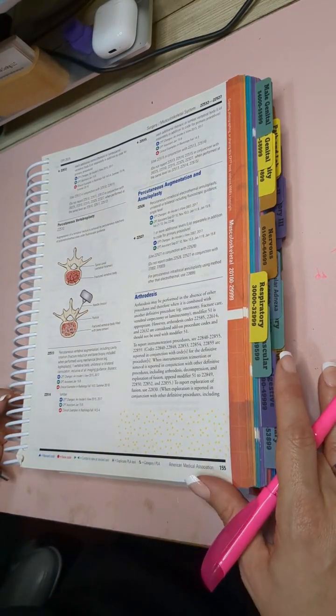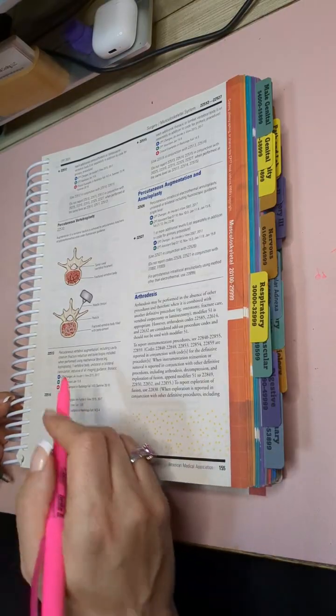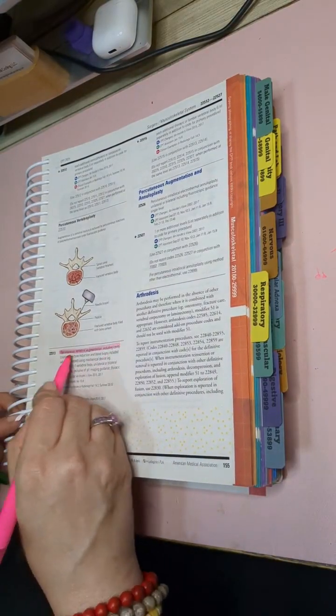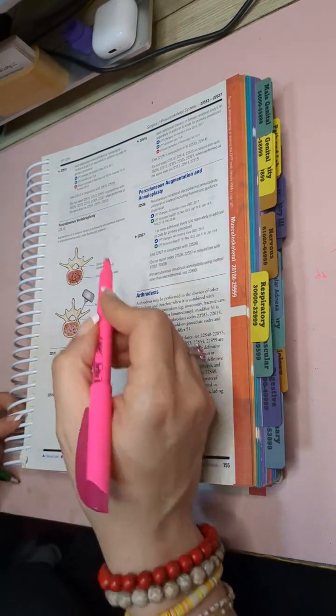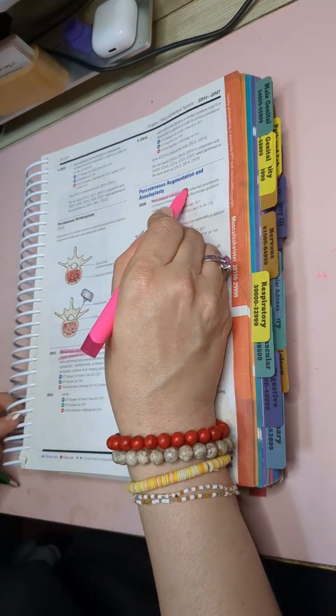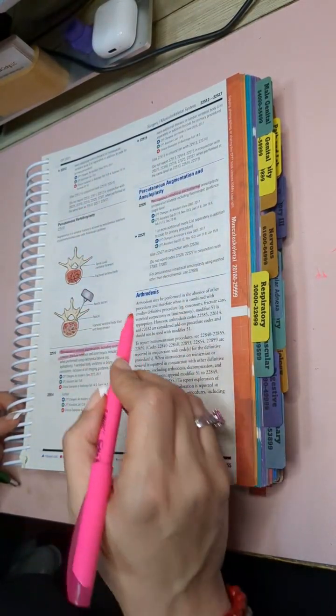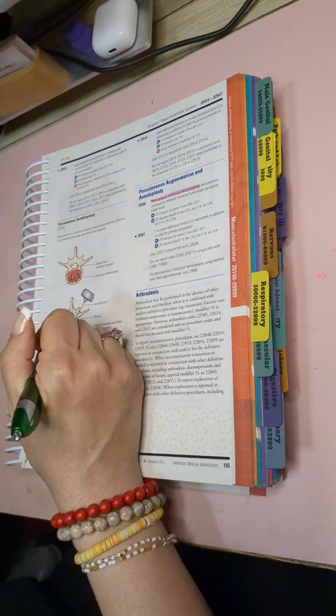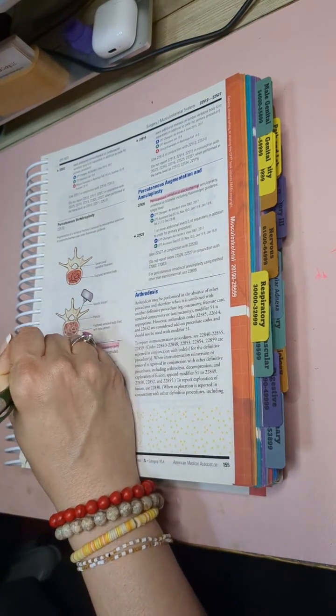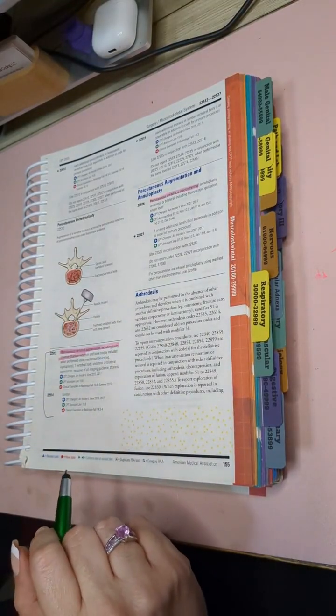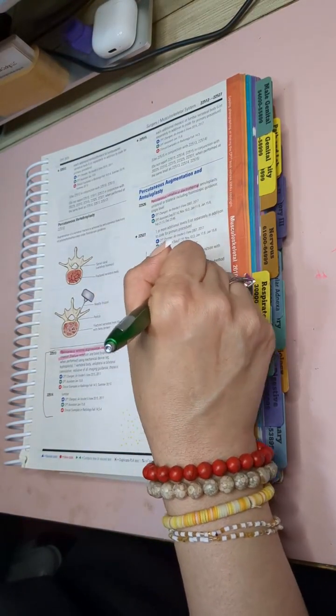All right. Again, I'm on page 155 now, just highlighting the first couple of words of each main code that's not indented. And then I go back and group the codes together that are indented with the code above it. And then I go back and circle what's in parentheses.